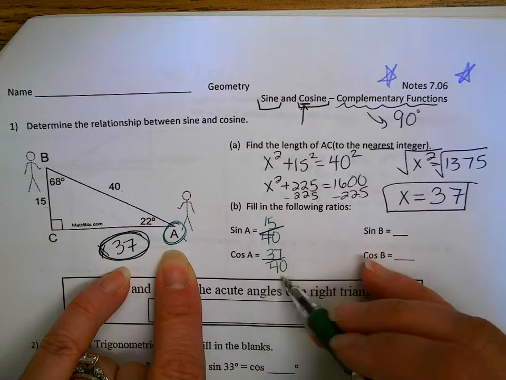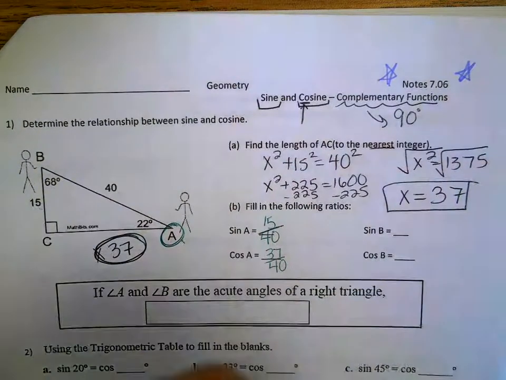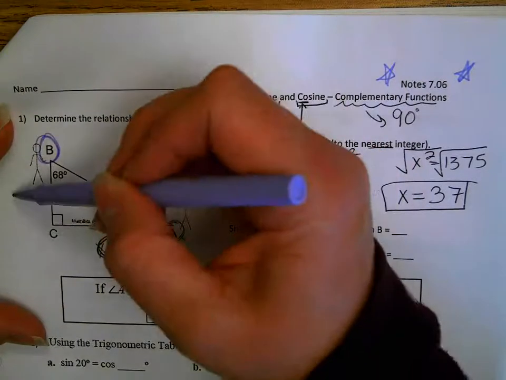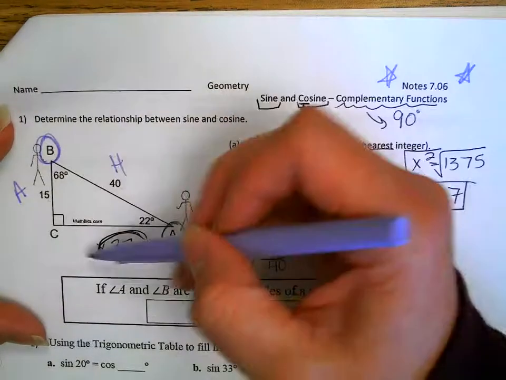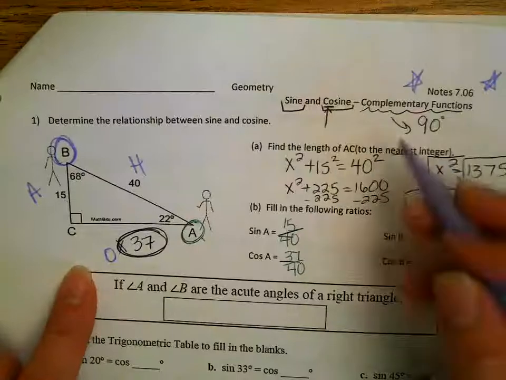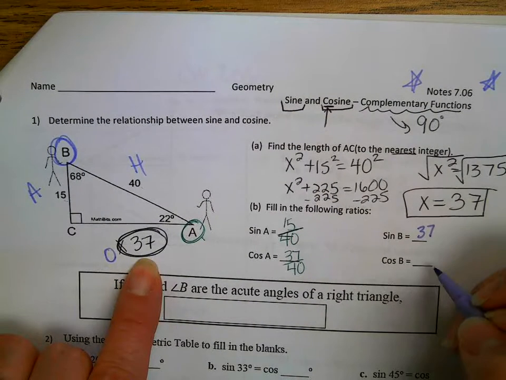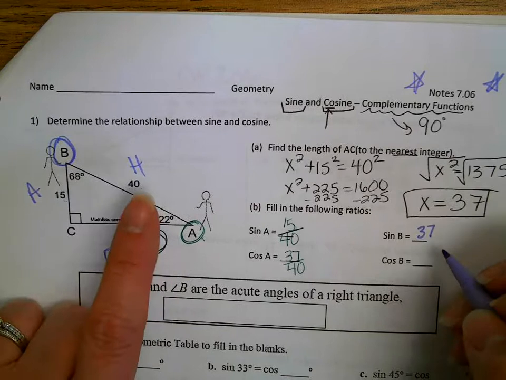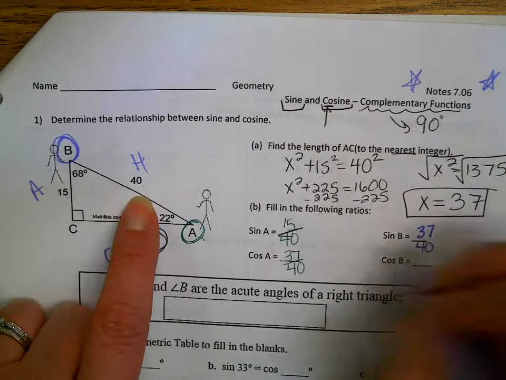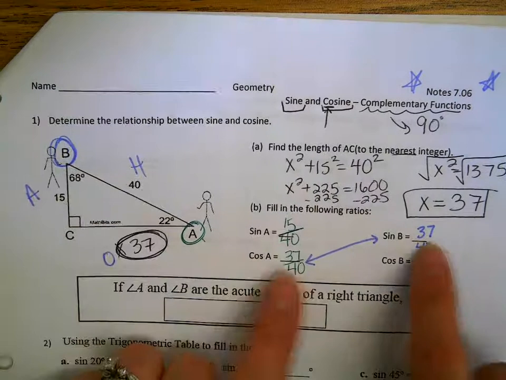Adjacent over hypotenuse. But what if I focus on a different angle at B? If I focus on B, this is my adjacent side, and now this is my opposite side. So sine of B is opposite 37 over hypotenuse 40. Wait a second. Those two things are the same ratio.